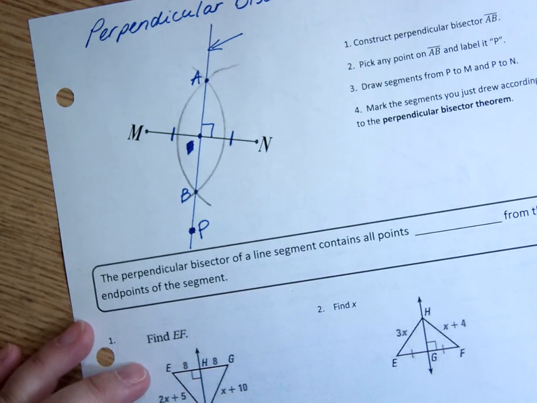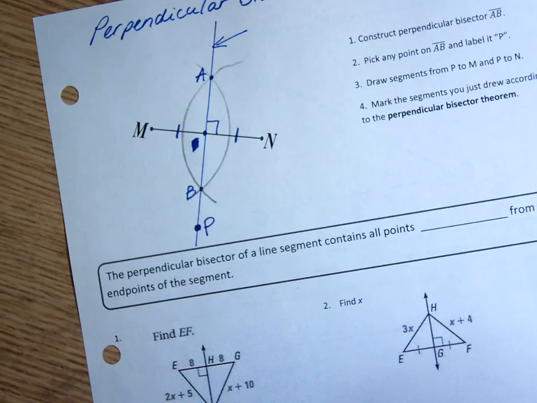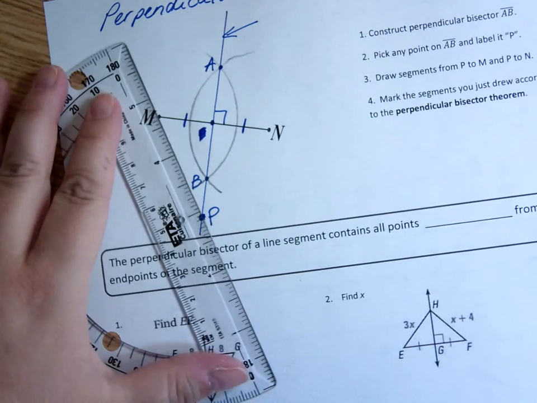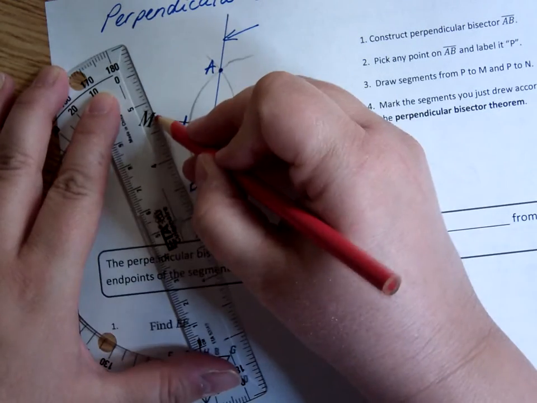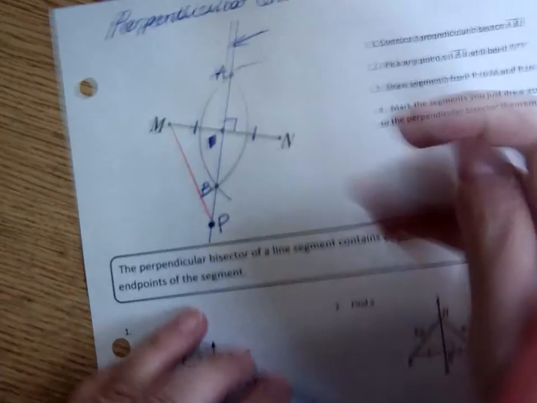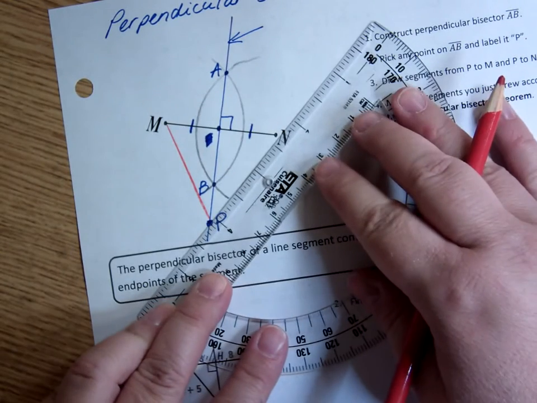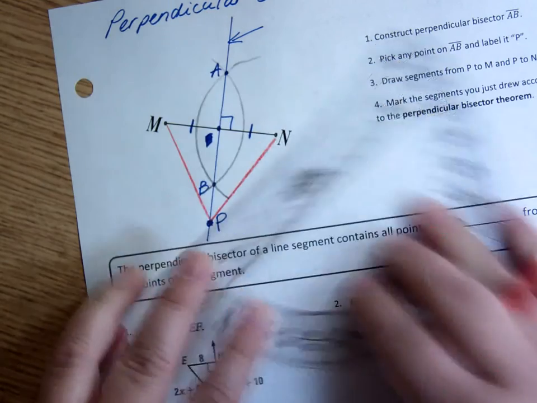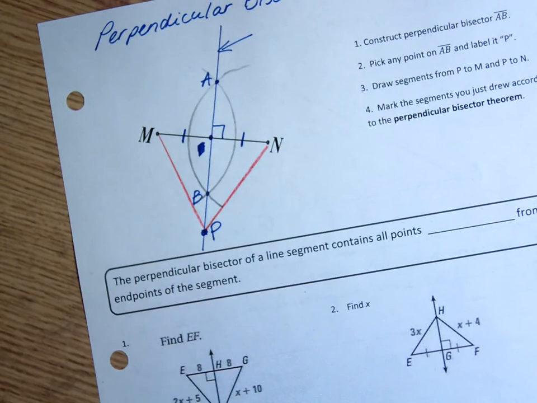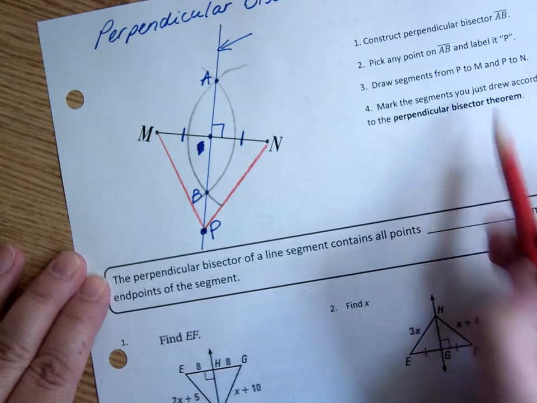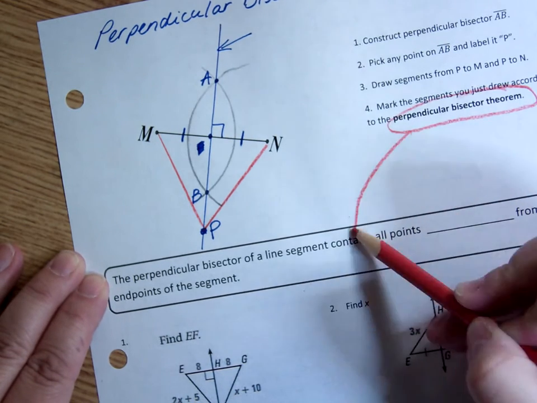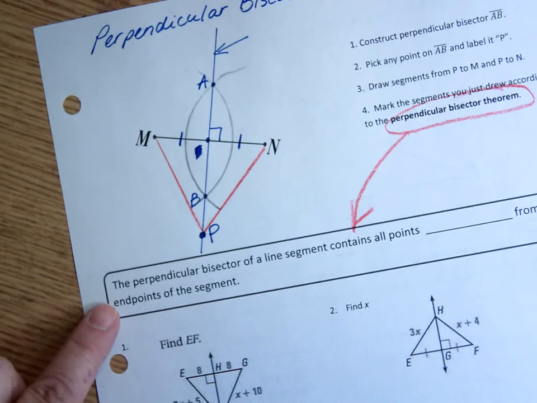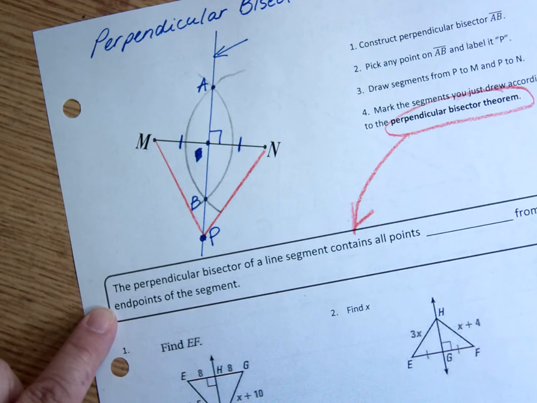It says draw segments from P to M and P to N. So I'm connecting P to M, P to N. Mark the segments you just drew according to the perpendicular bisector theorem. Well, that's this thing in the box. It says the perpendicular bisector of a line segment contains all points blank from the endpoints of the segment.